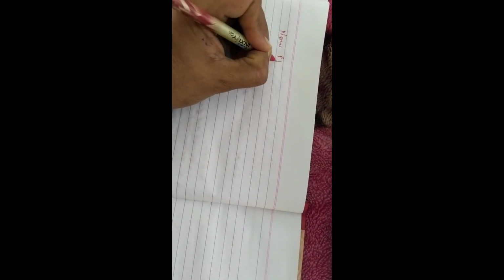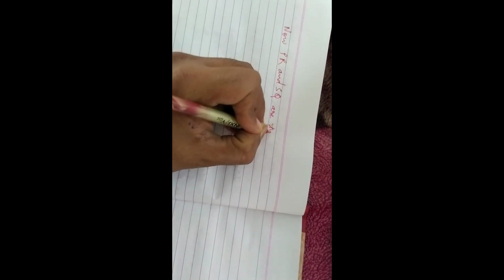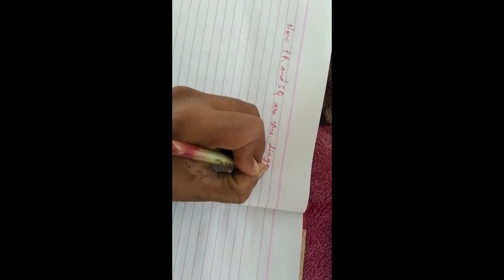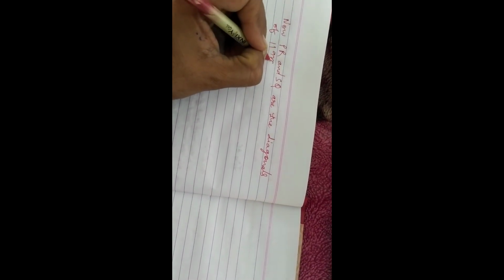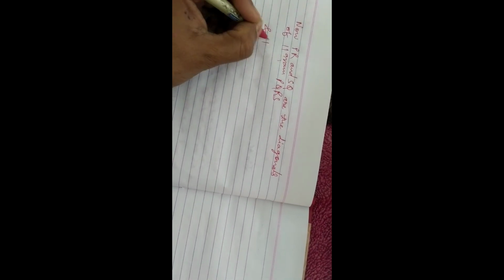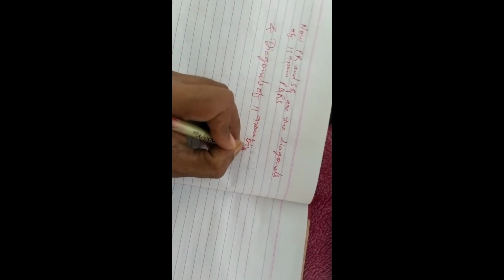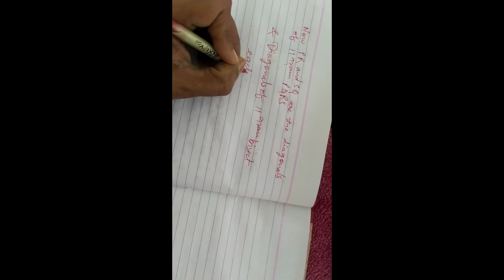Now PR and SQ are the diagonals of parallelogram PQRS and diagonals of a parallelogram bisect each other.